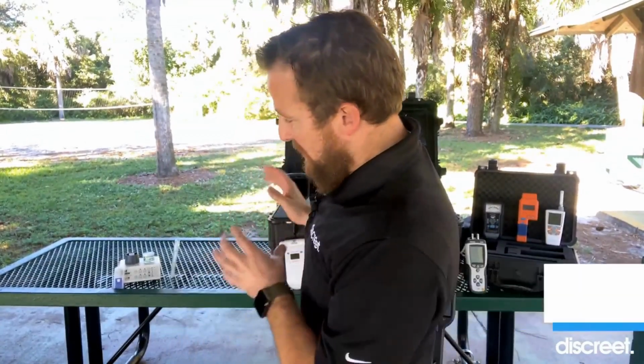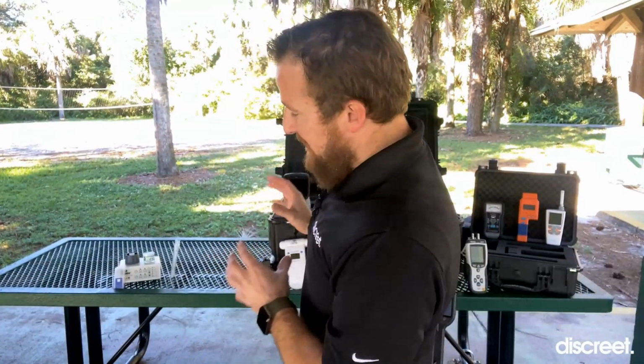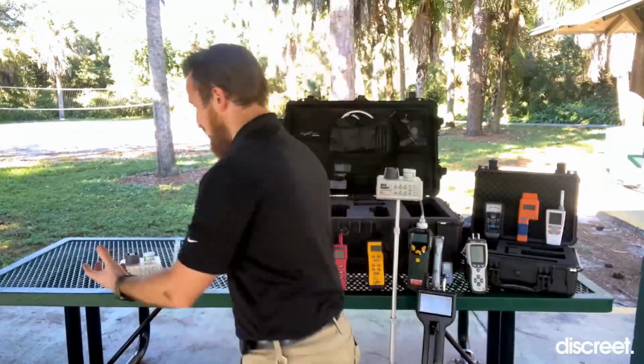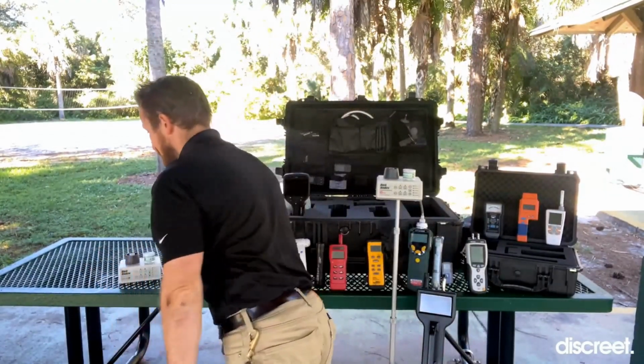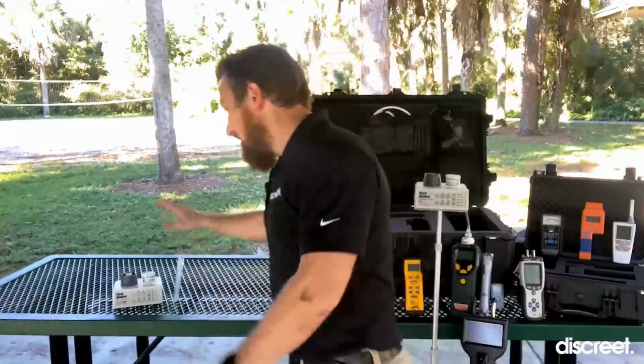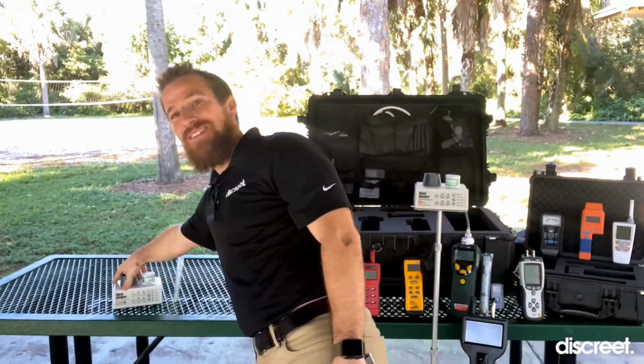During your typical mold testing service, you would normally have an individual or a company of individuals show up with a number of instruments that look like this. It may be one or more depending on the size of your home, the size of your business, the scope of service, etc. This gem right here is a bioaerosol sampling pump.